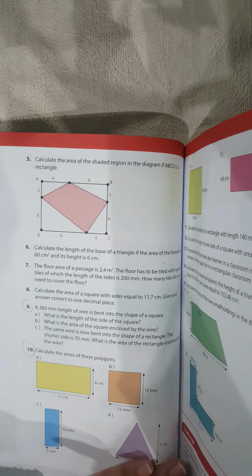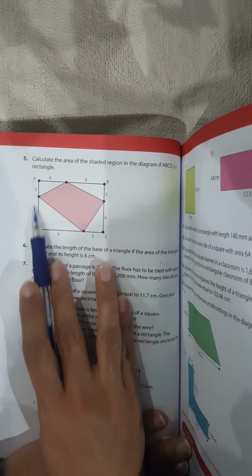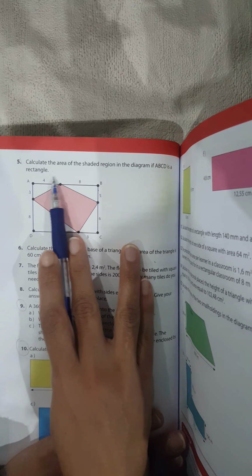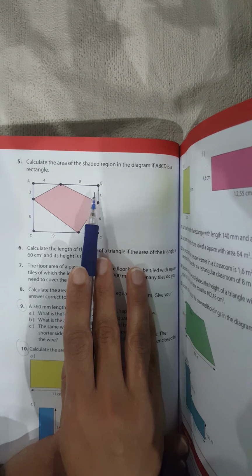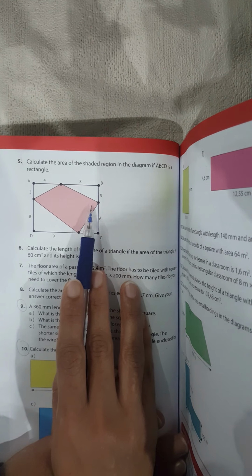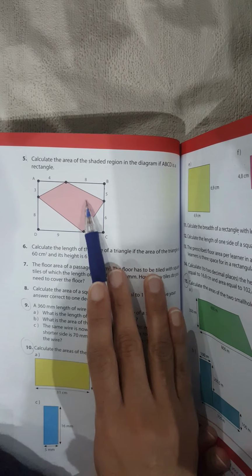Okay, we're on page 120. I just want to go through the diagram so you don't get confused. So look at this shape here. What do we have? We've got a polygon inside there, and we've got a big rectangle. It's telling us to calculate the area of the shaded region in the diagram. ABCD is a rectangle, so we need to know the area of this pink part here.